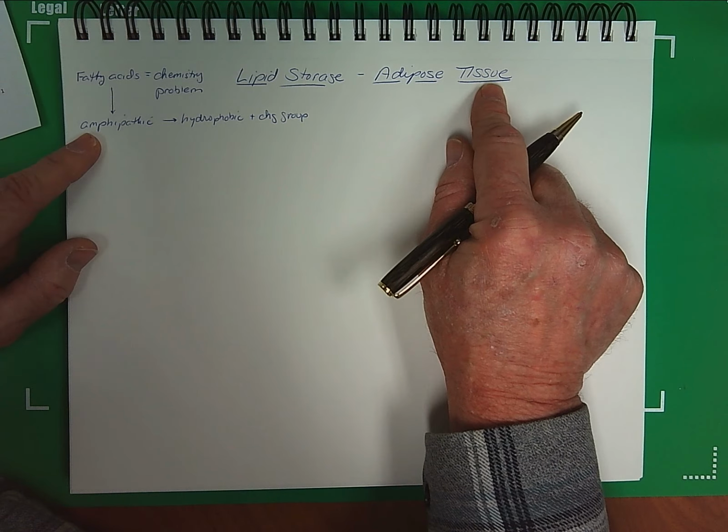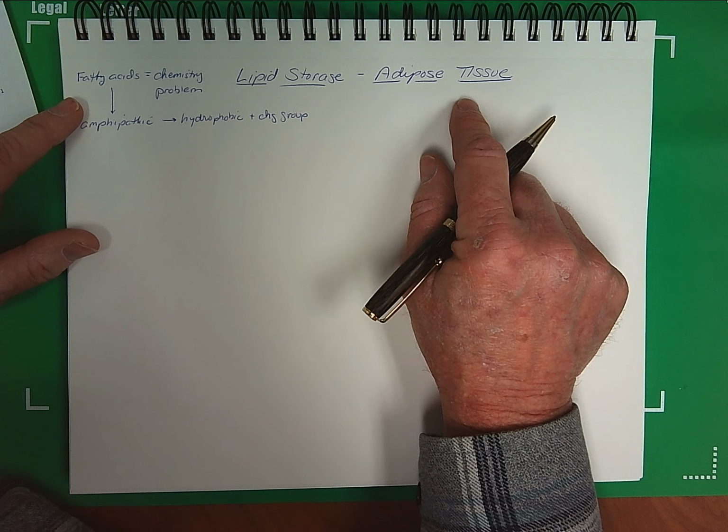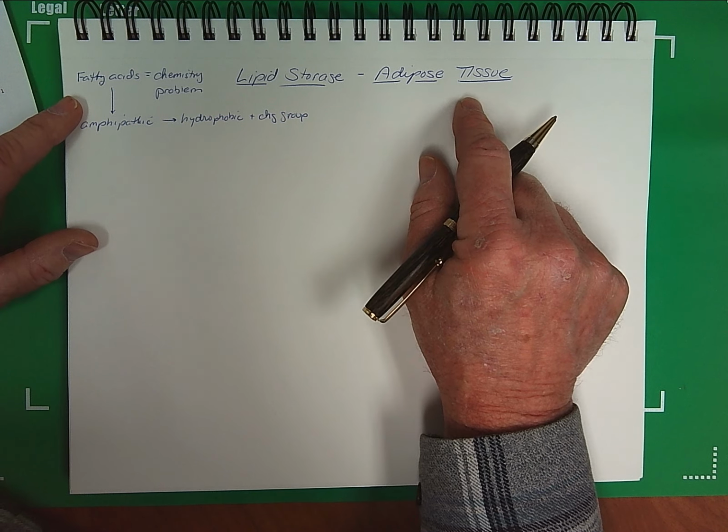That is adipose tissue. So the design and structure and mechanism of adipose tissue is such that it can shield the hydrophobic nature of fatty acids from the aqueous environment and prevent destruction. This is why fatty acids stored in any other cell type, including liver and muscle, is very, very pathological, because the hydrophobicity of these fats can solubilize plasma membranes, causing cellular lysis and cellular death.